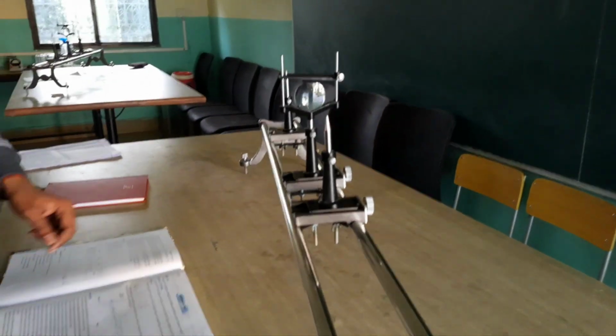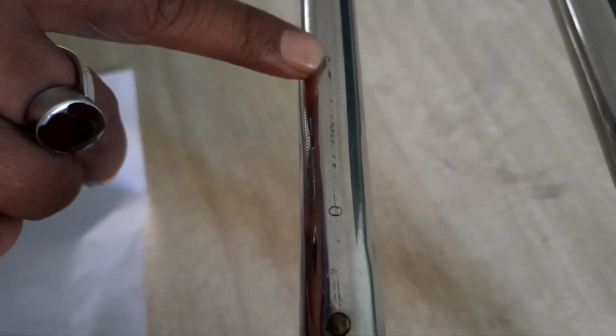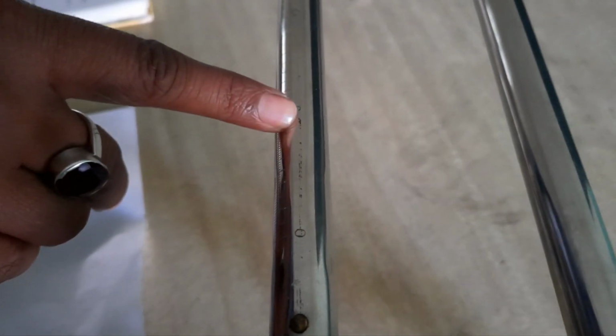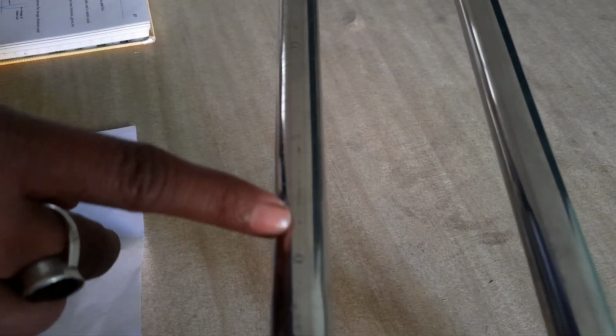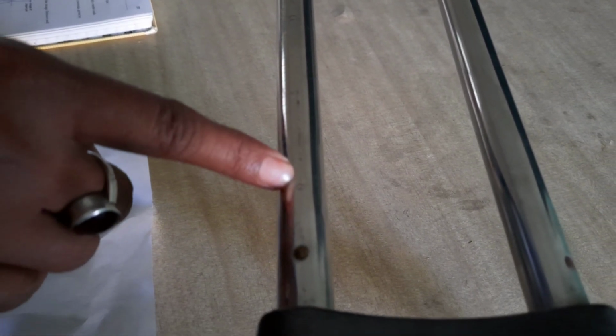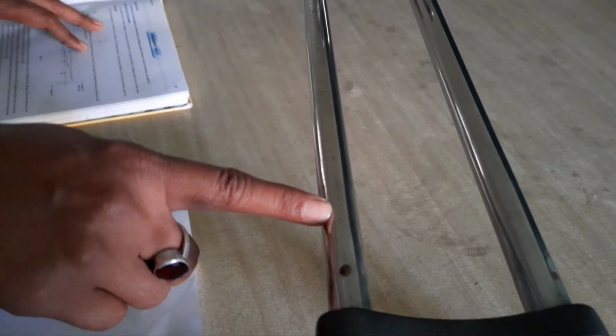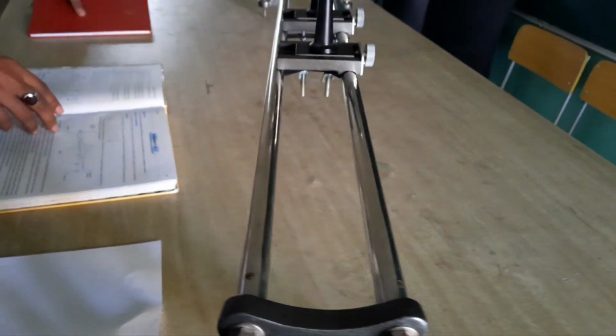Second, we have to see the least count. So from here we can see it is 0, then it is 5. From 0 to 5 we have 50 divisions. So the least count is 1 mm, right? So let's begin. First we have to find the rough focal length.